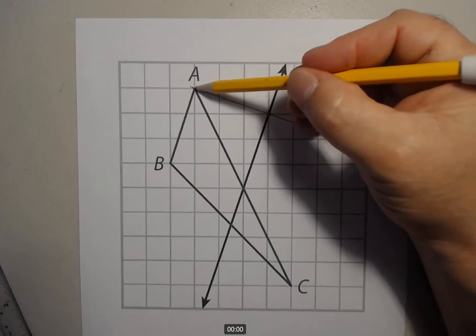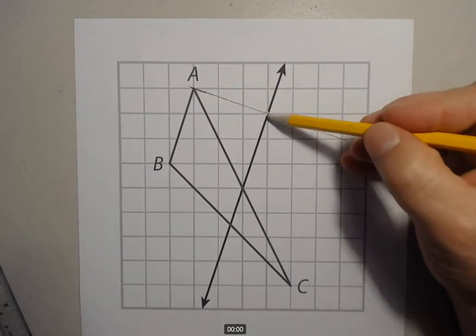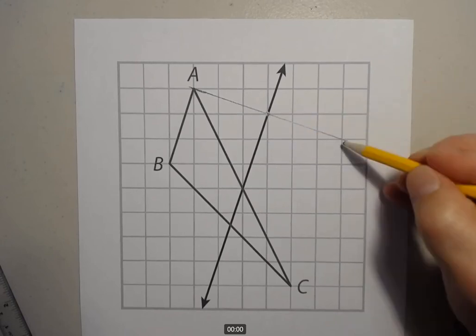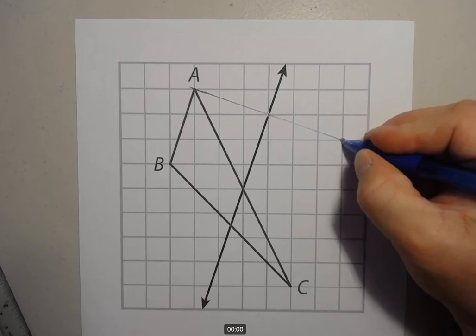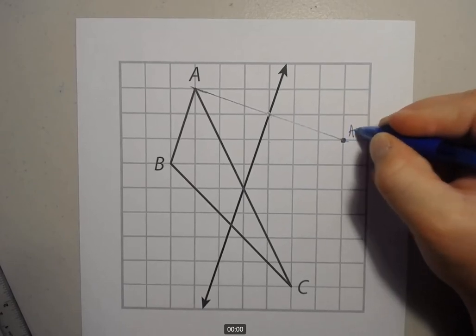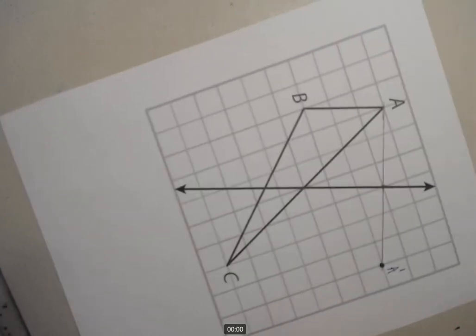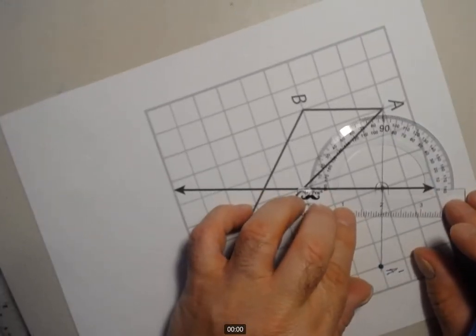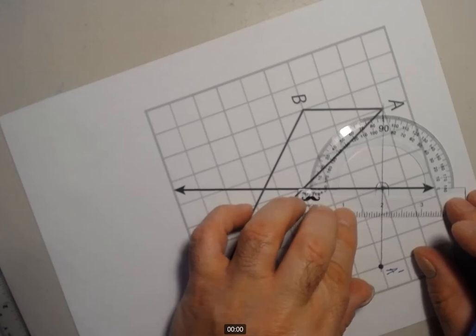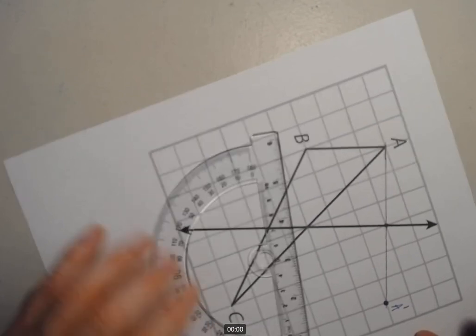To get from A to this point, I'm moving down 1 and to the right 3. So if I do that again, down 1 and to the right 3, and here is the location of A prime. Let's go ahead and measure with our protractor just to make sure that this is a perpendicular line, and there it is. It is a perpendicular line. Perfect.